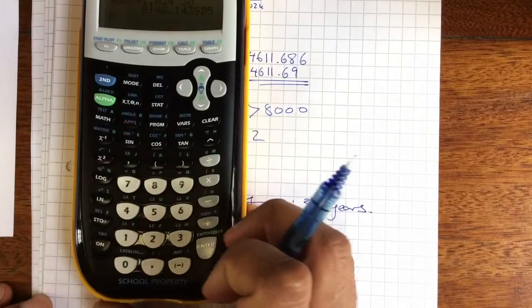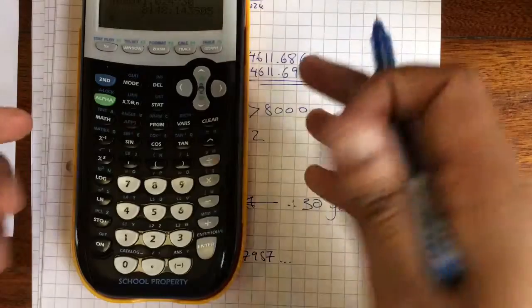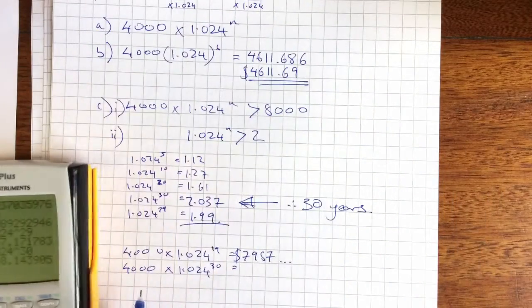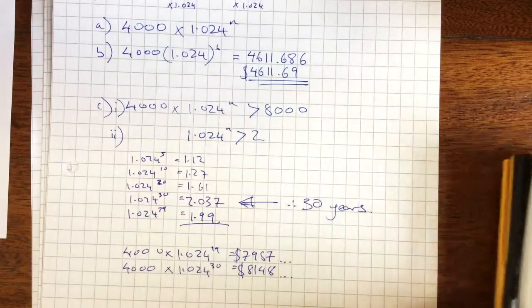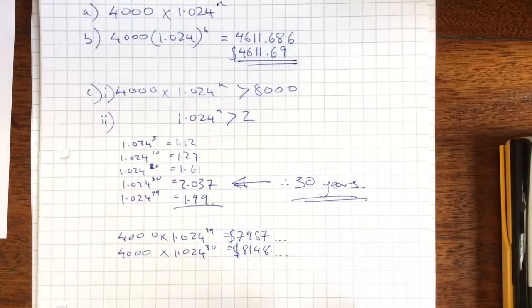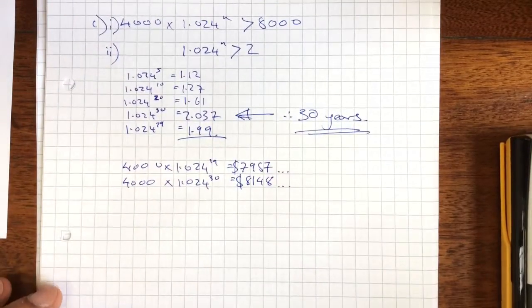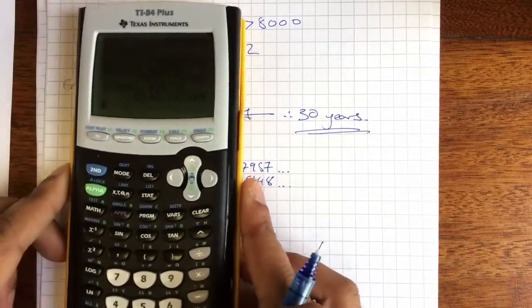I did second function entry, and I got the previous one up on the calculator. So that's $8,148, and it shows that we are in between. So 30 years, done. Happy days. I think that was the easiest way to do it.